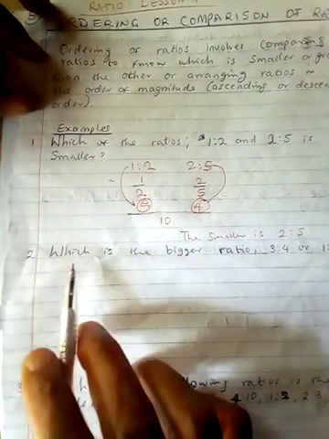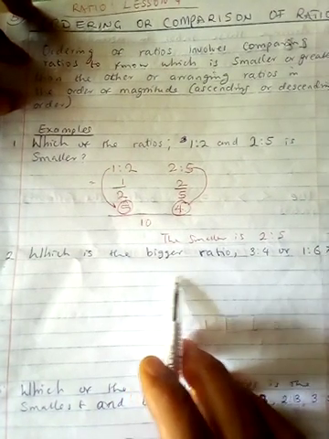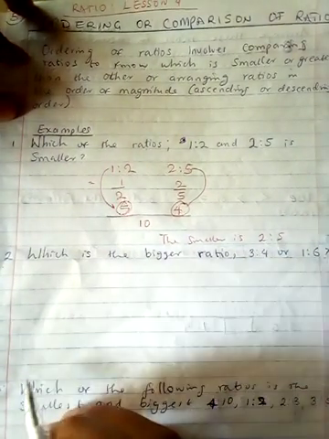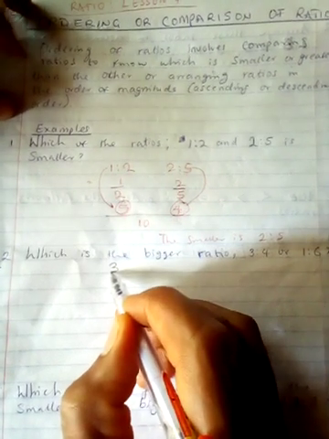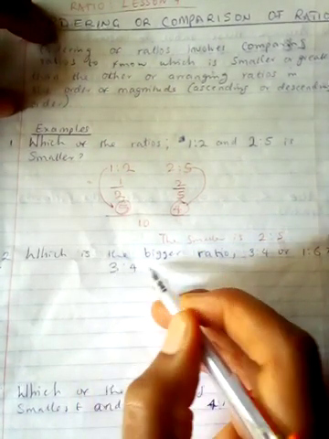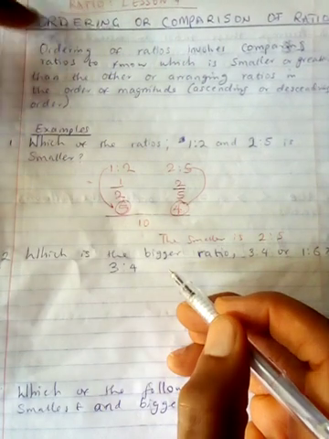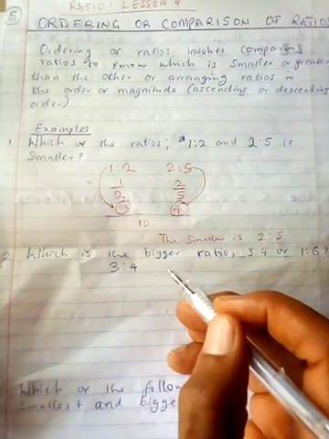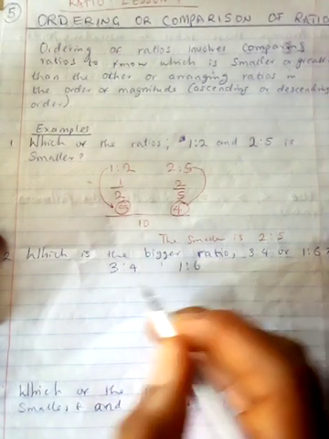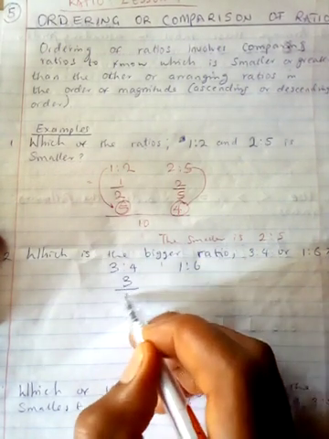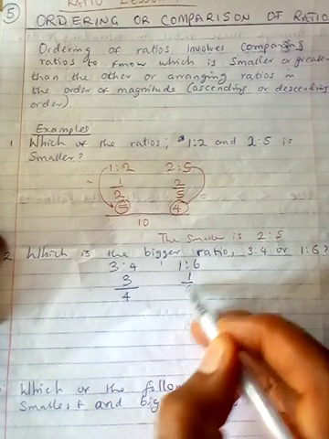Now we go to the next question. Number 2 is saying which is the bigger ratio, 3:4 or 1:6? So we have two ratios also here, 3:4, and we have 1:6. So convert them to fractions, 3/4, and here gives us 1/6.